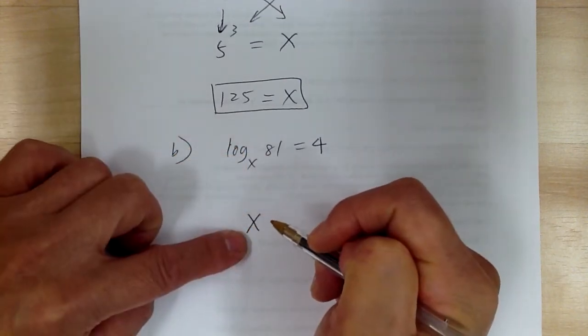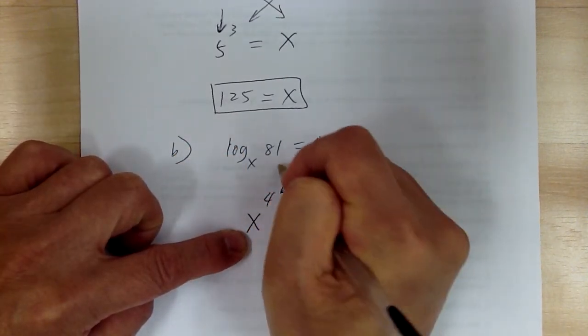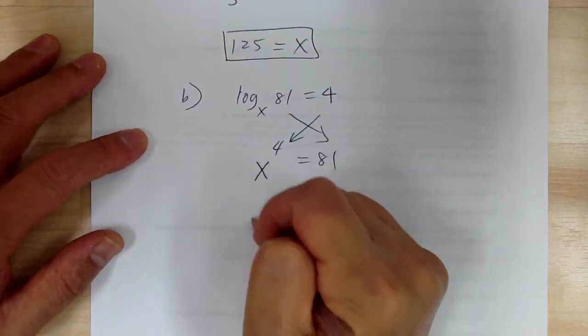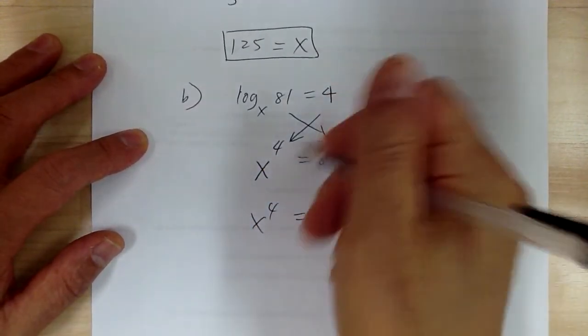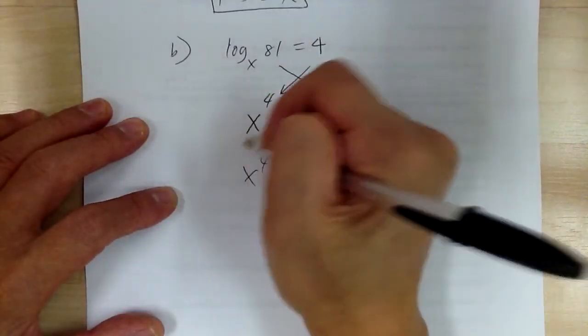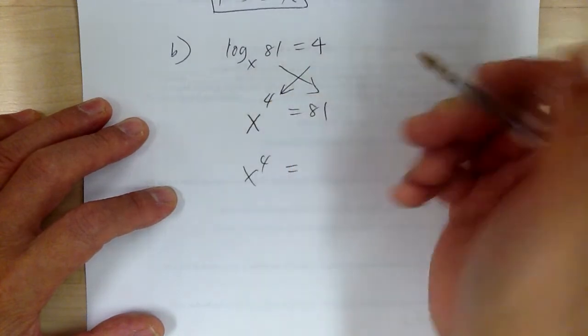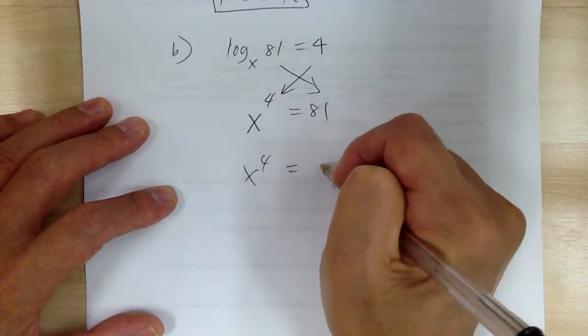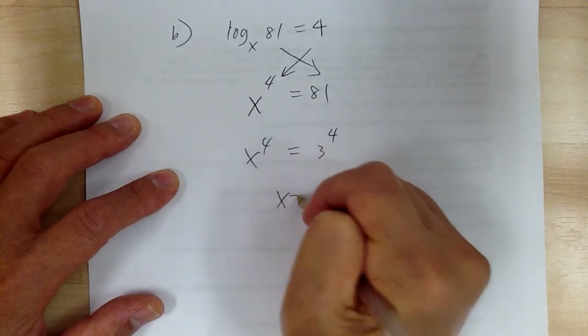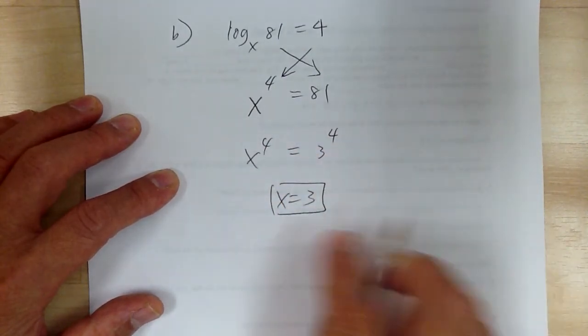So base always stays, and you switch the numbers. Then after that, you can raise to the 1/4 power to get rid of that, but you also can do it this way. You just make 81 into 3 to the 4th power, and by doing the matching, you can see x equal to 3. So this is one way of doing it.